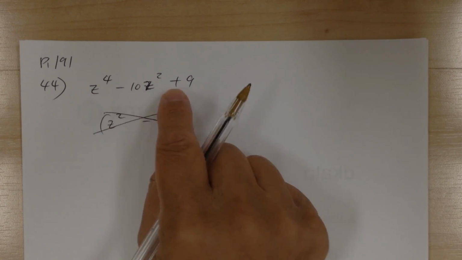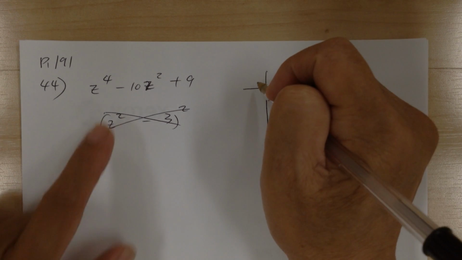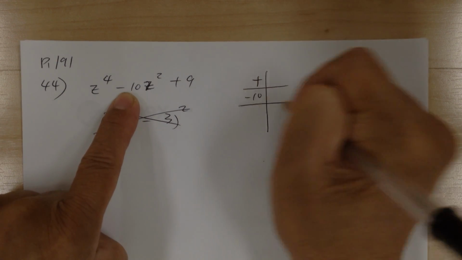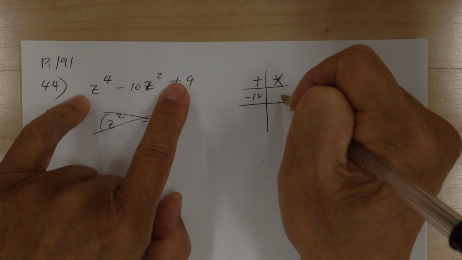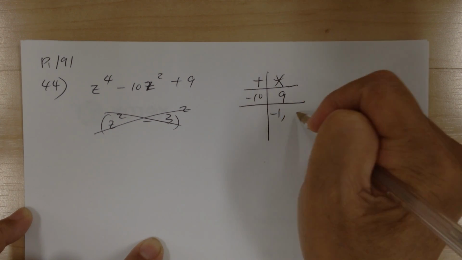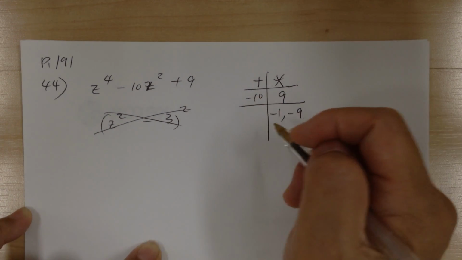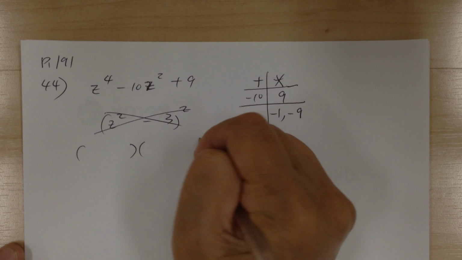So step 3, cube. This is not a cube. So go to step 4, match the product. You have to add to get negative 10 and multiply to get 9. So to get a negative, you have to use both negatives: negative 1, negative 9. Multiply to get that, add to get that. So all match. That's kind of nice.